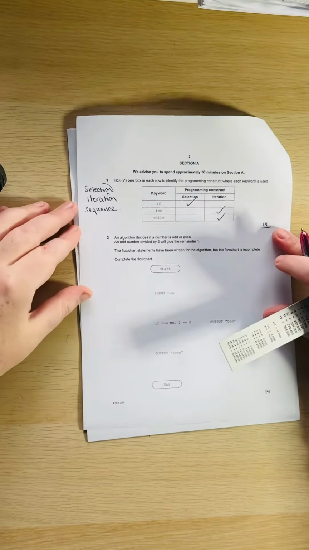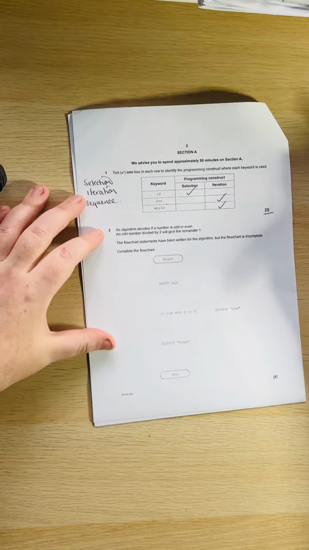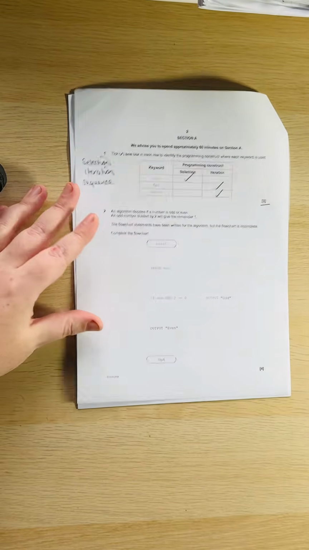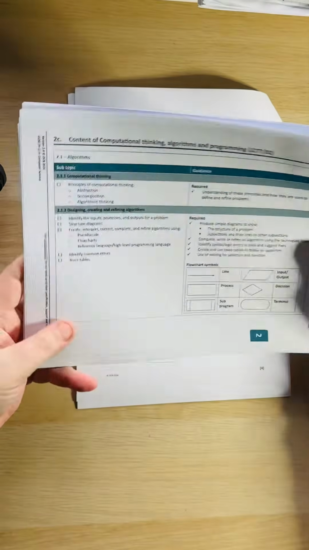We're then presented with an algorithm question in the form of a flowchart. Now, the flowcharts are relatively straightforward. There's a couple of things that you need to be aware of and a couple of things that you need to be familiar with and understand before you start these. And you can find this by looking at the specification. I've got a printed copy of the spec here.